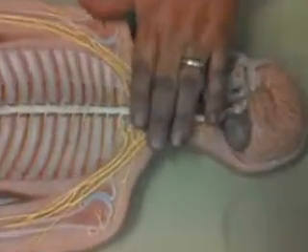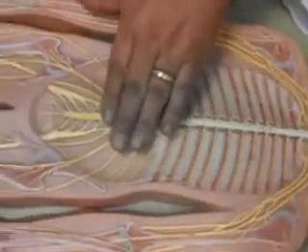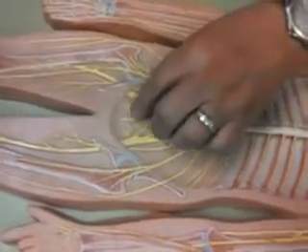This is cervical vertebrae, thoracic vertebrae. First five are lumbar, next five are sacral. And down here is the coccyx.